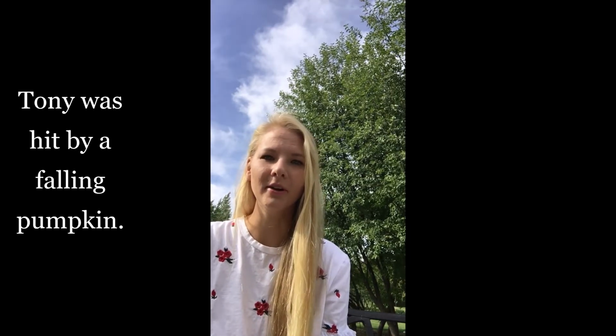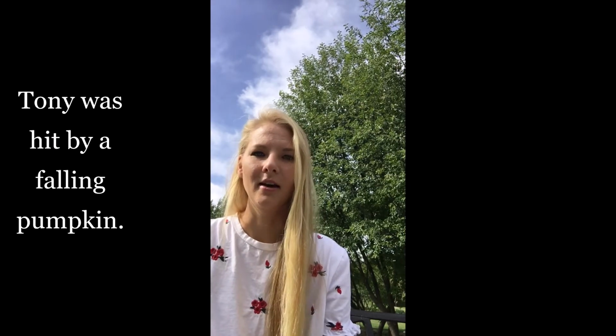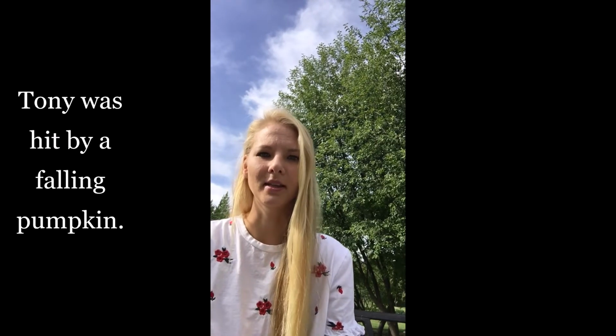If we wanted to take this sentence and make it into a passive voice sentence, we would just say Tony was hit by the pumpkin. So Tony, being the receiver, is receiving the action first in the sentence, and then the falling pumpkin, that used to be the subject of the sentence, is now at the end. Tony is still receiving the action, but it comes at the beginning of the sentence, which makes this passive voice.